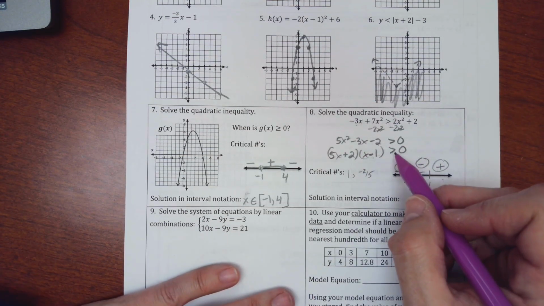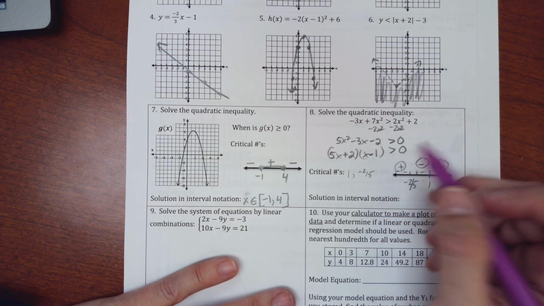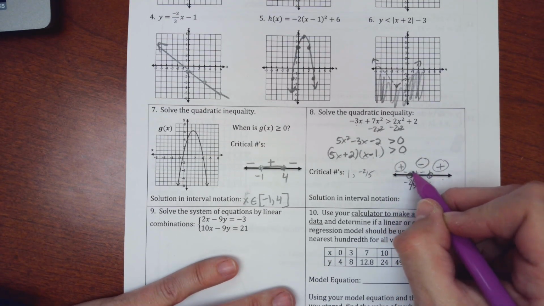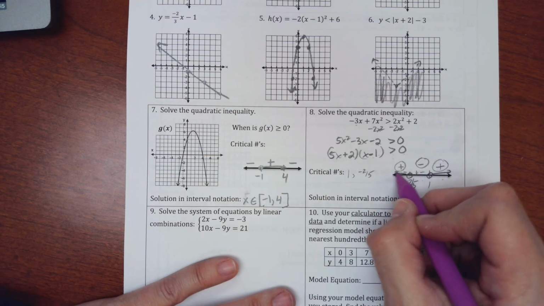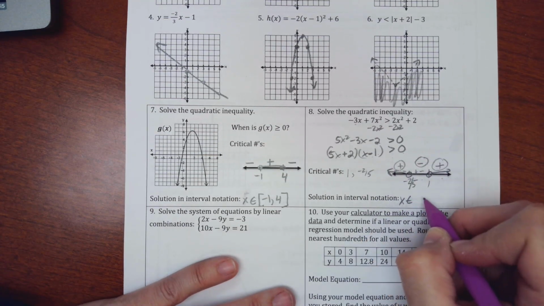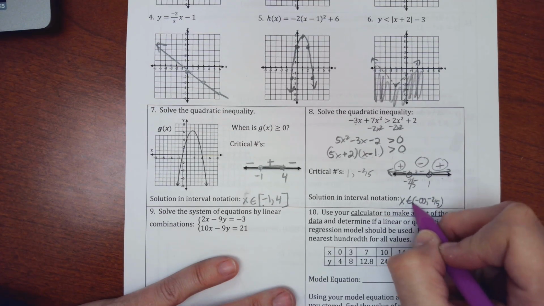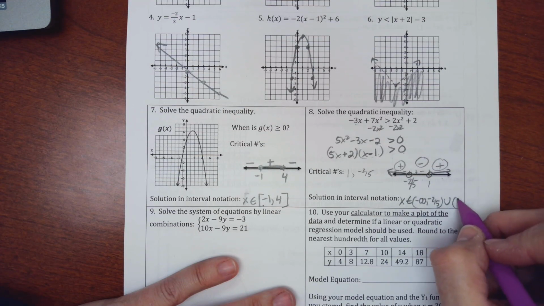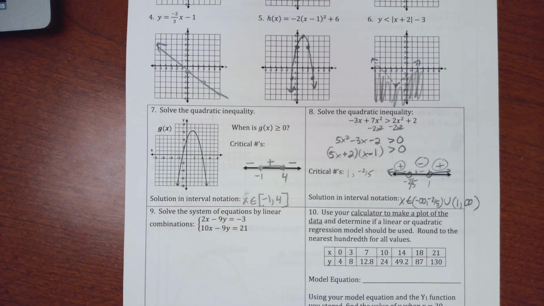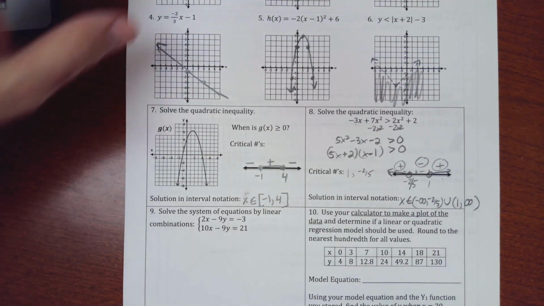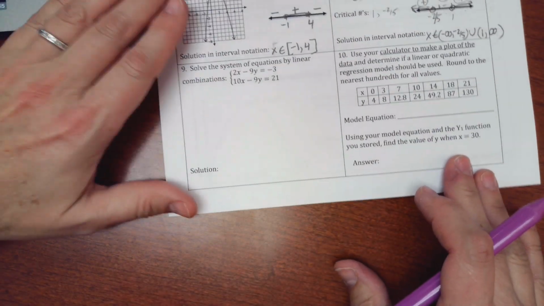So I'm interested in the parts that are greater than 0, not equal to. So I don't want these numbers, and I want the positive areas. All right, so x is an element of anything behind -2/5, so -infinity to -2/5, or anything after 1. And there we go. All right, so let's see, down here.